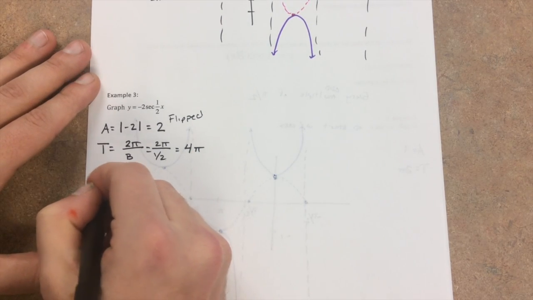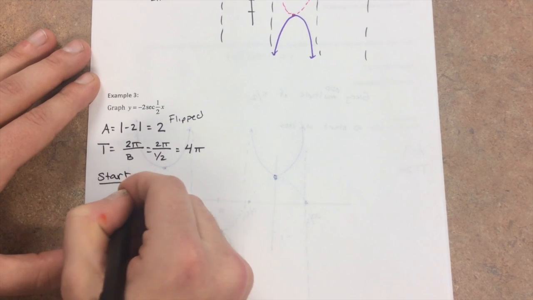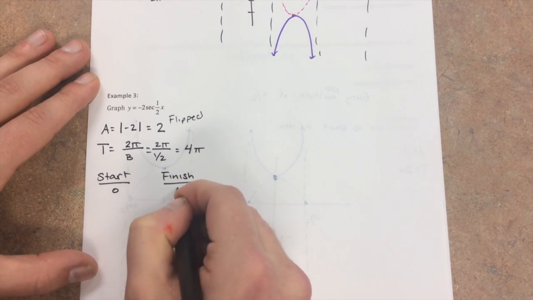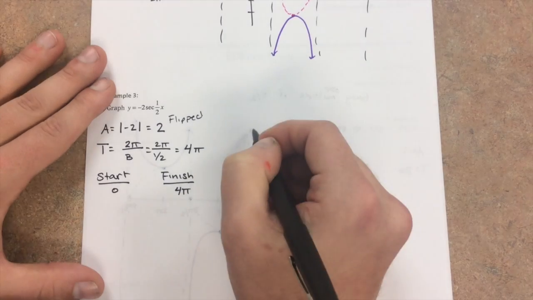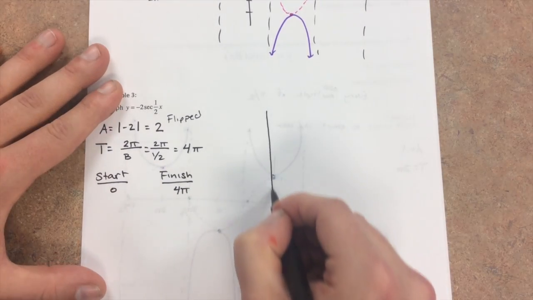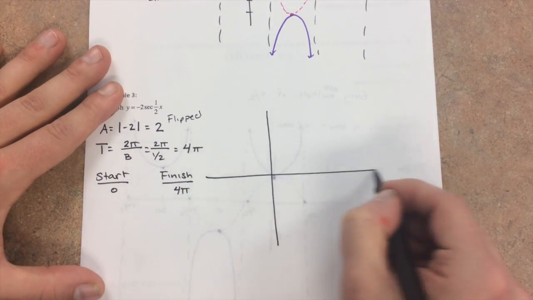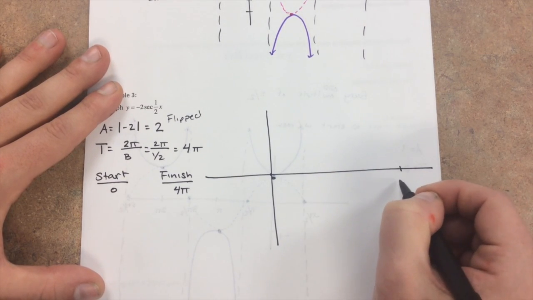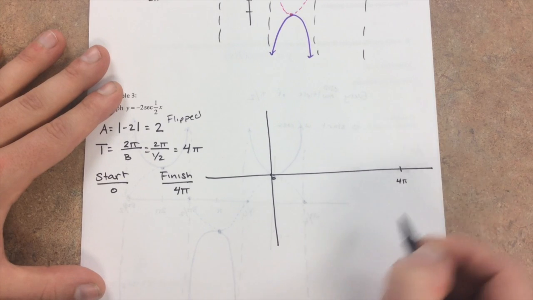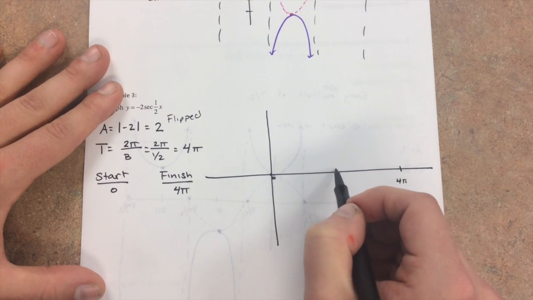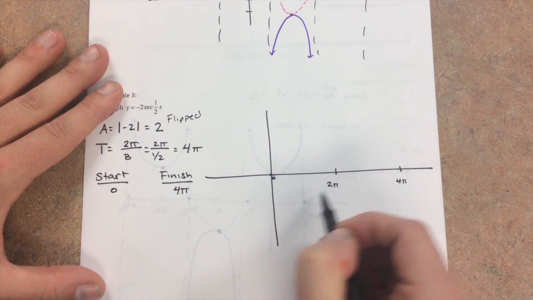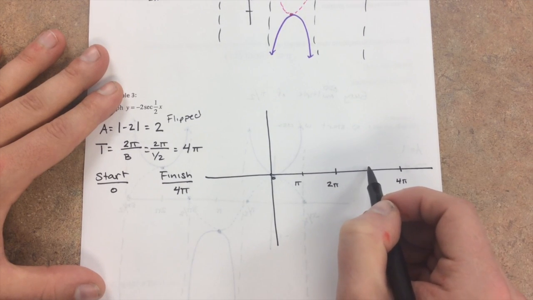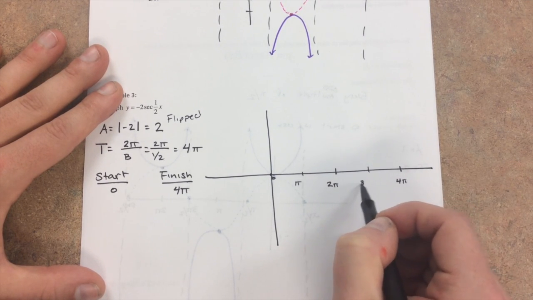So we are going to start at 0, and we are going to finish at 4 pi. Now once we have all of that, so here's 0, here is 4 pi. If we cut 4 pi in half, we get 2 pi. Cut that in half again, we get pi. And then halfway again here is 3 pi.